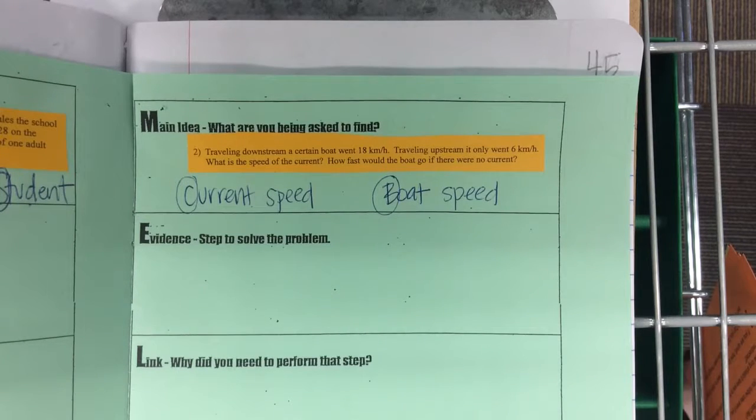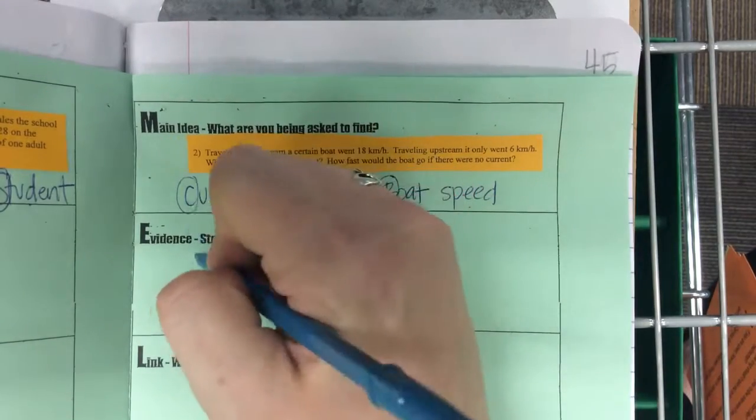So now let's write our problem. And this one's a little vague. I get that. Like in the other one, it tells us more information. This is a pretty vague question. If your boat is traveling downstream, what's moving when your boat is going down the stream? The water, which is the current.